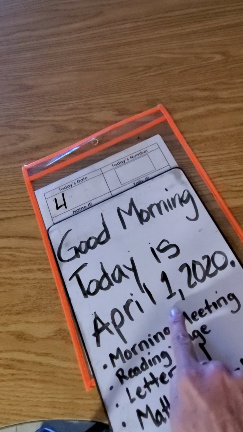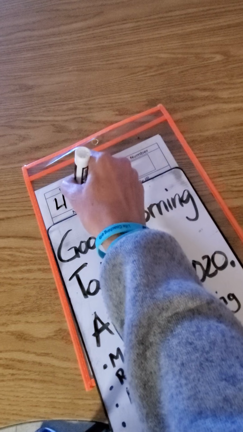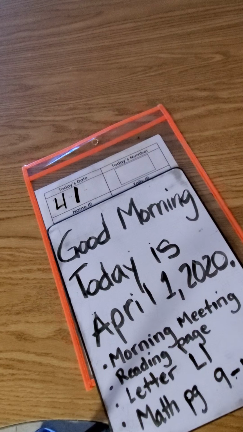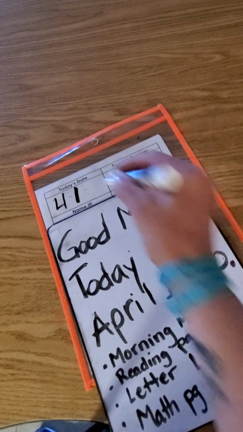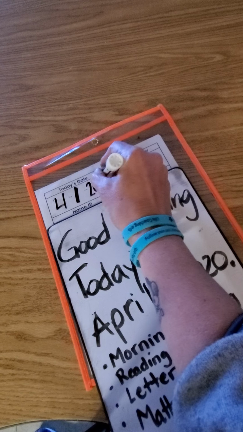Then if you check in the rest of your data here, how many days have we already been in April? 1. Perfect. And then what is the year? Okay, you can do 2020 or just 20. It's up to you.